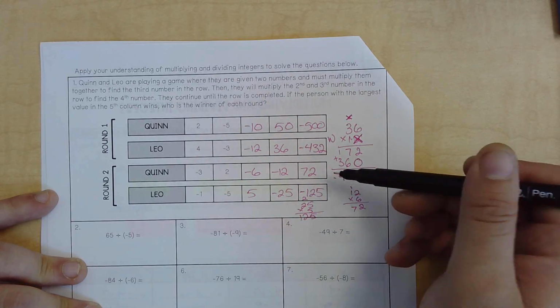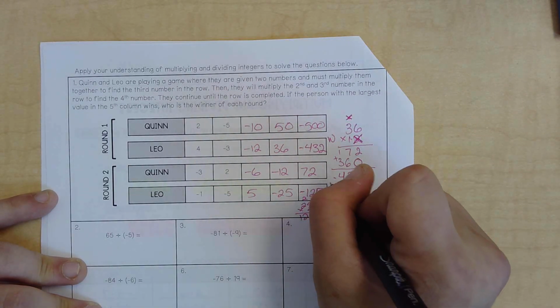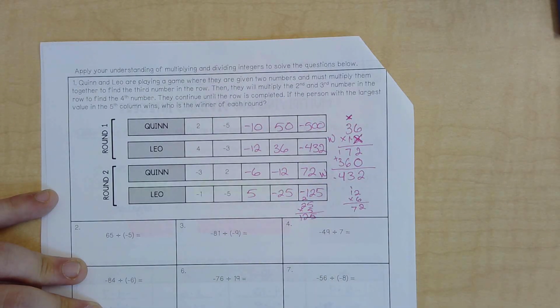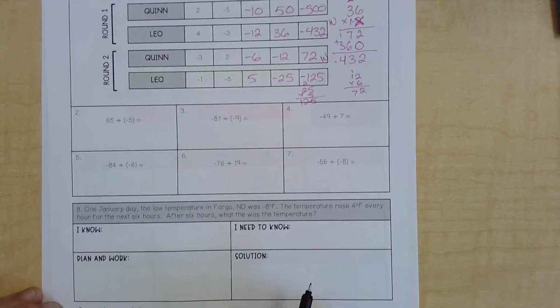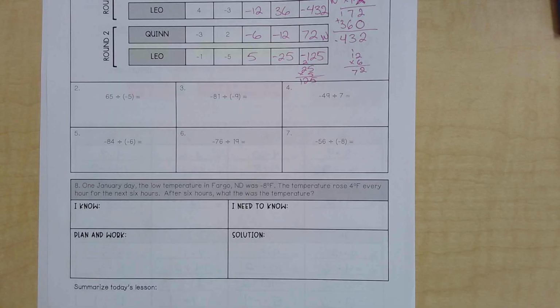This is a negative value. This is a positive value. Quinn is our winner by default. She has more money than Leo. Sorry, Leo. That's just how it is. Let's talk about this next part of this page here.